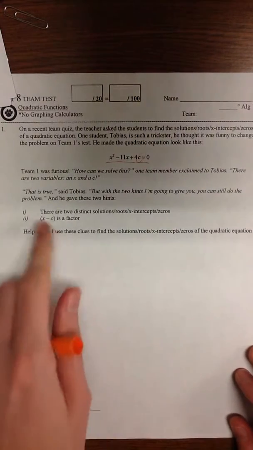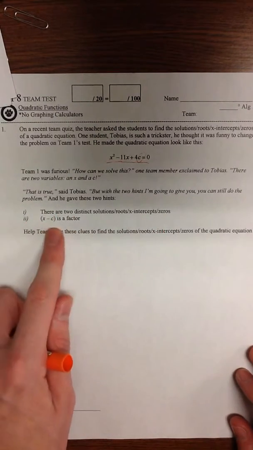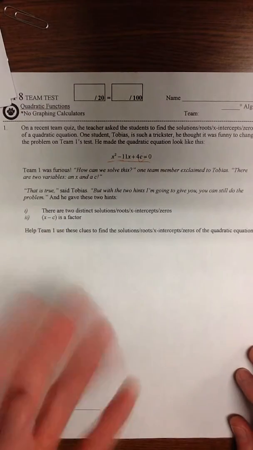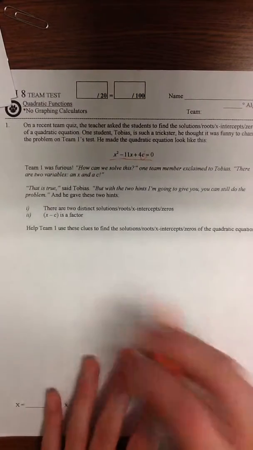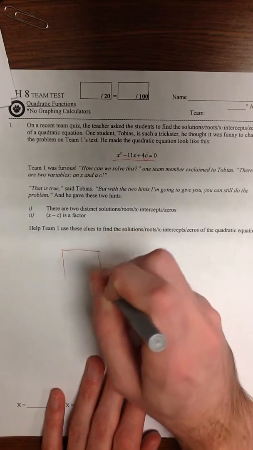So Tobias gave a couple clues. We have two roots that are different, and we also know that x minus c is a factor. So it's a quadratic, so I'm not quite sure where to go, so I may as well start with the boxes and the diamonds that we've been doing in class with all of the other quadratics.